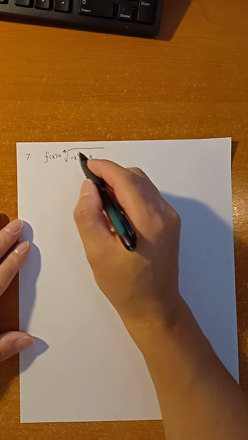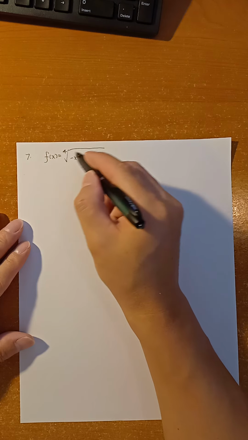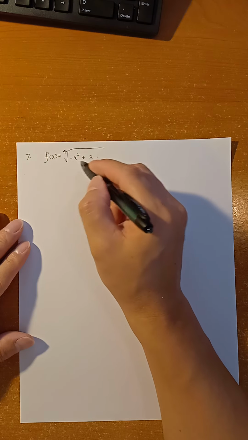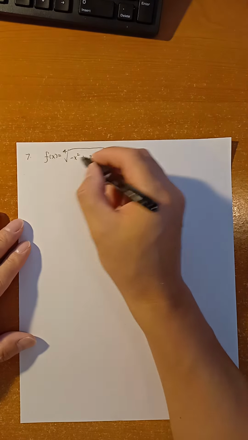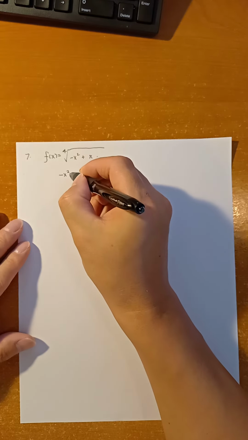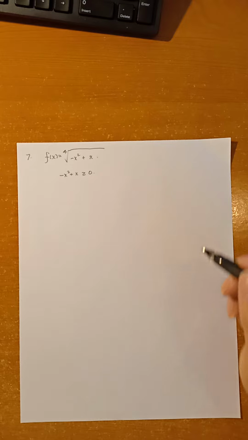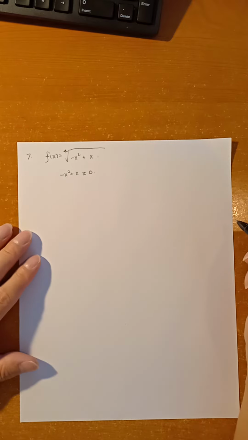Whenever you have the 4th root, whatever is inside should be greater than or equal to 0. It has the same domain as the square root of x. So the requirement for this function is that negative x squared plus x should be greater than or equal to 0.